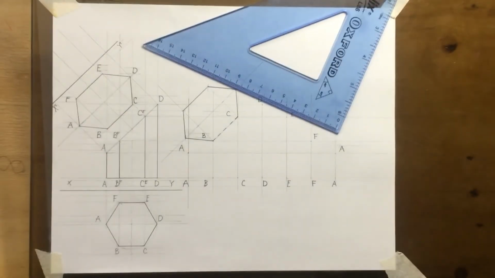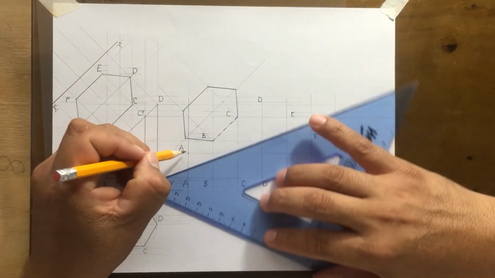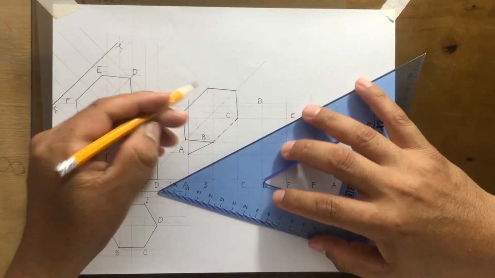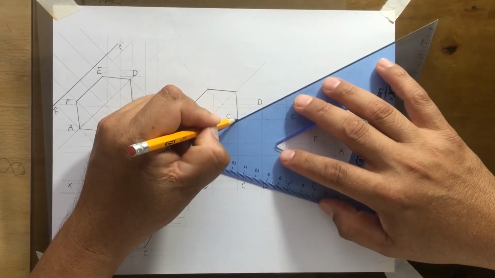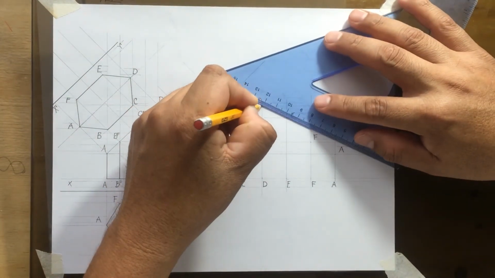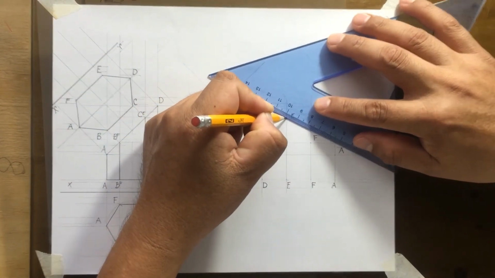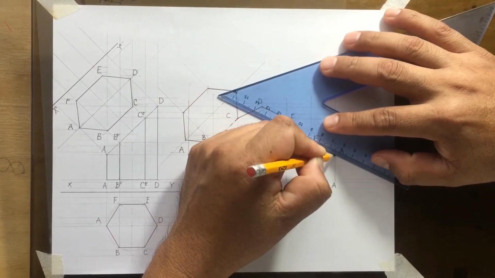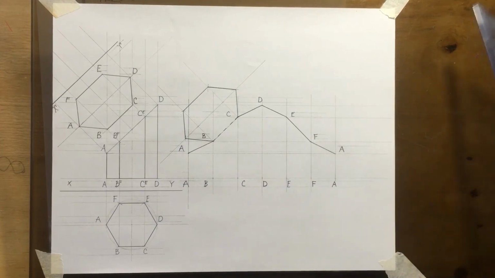Alright, then I can now move on to darken A to B, C to D, D goes to E to F, F to A. Alright, so there we have the top portion.